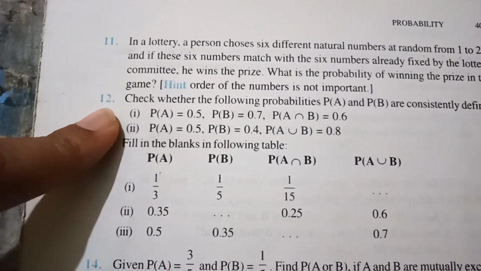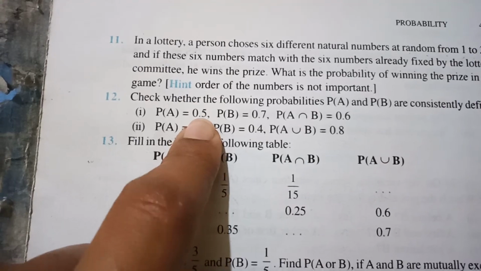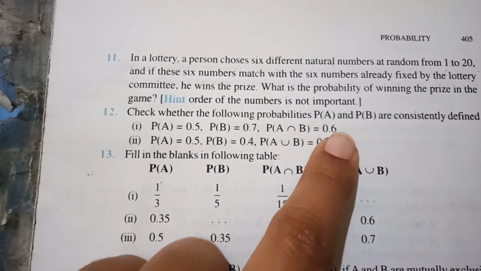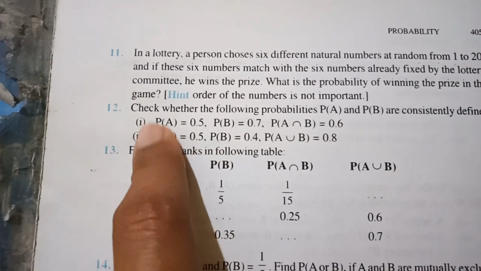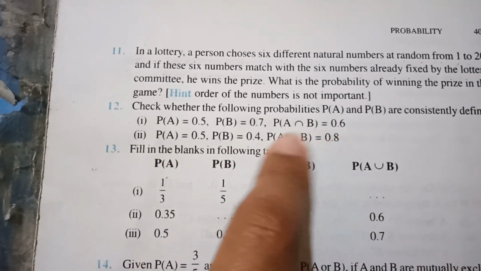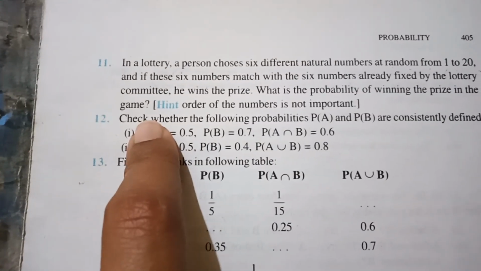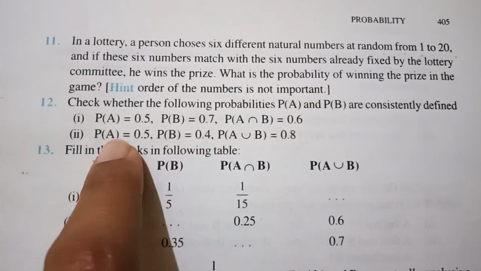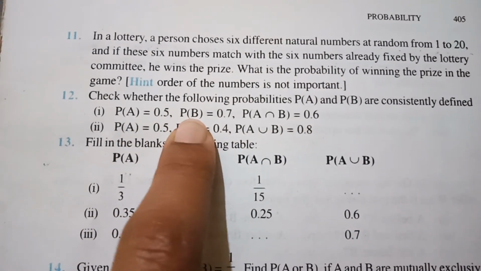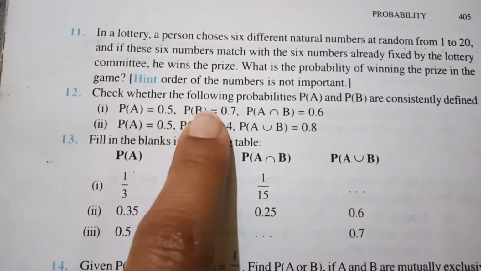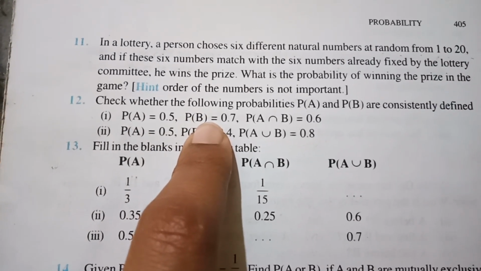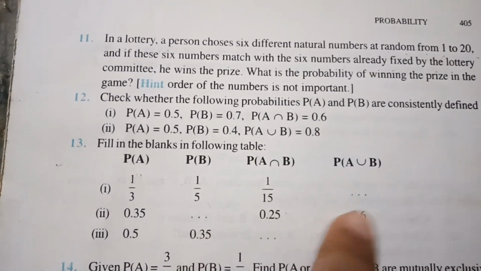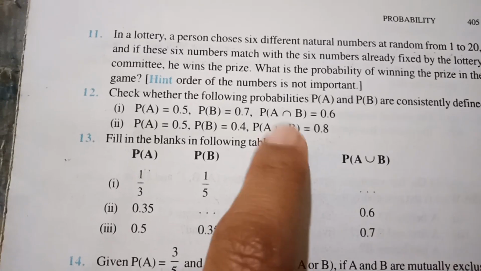Now look at question number 12. P of A equals 0.5, P of B equals 0.7, P of A intersection B equals 0.6. And there is another question with these statements. Now we need to check whether the following probabilities are consistently defined or not. Think about the diagram where two sets are intersecting each other.